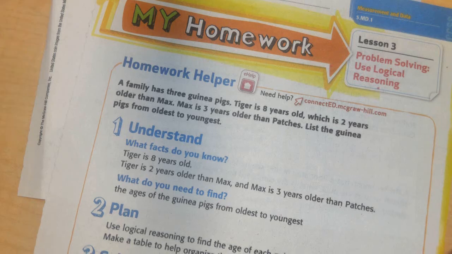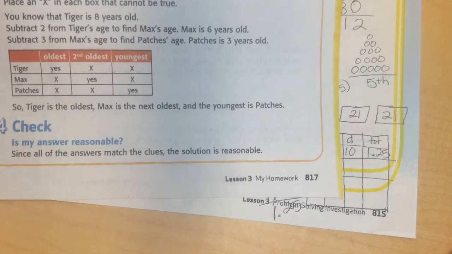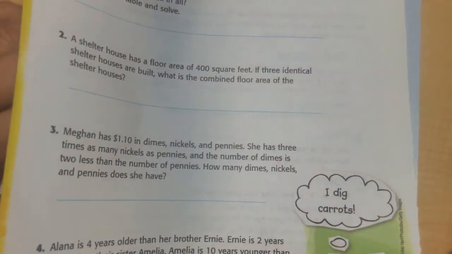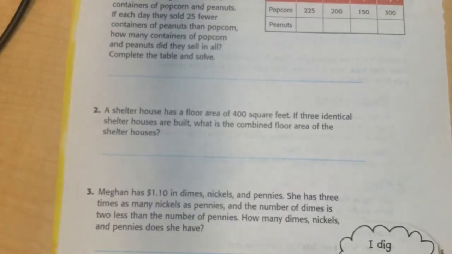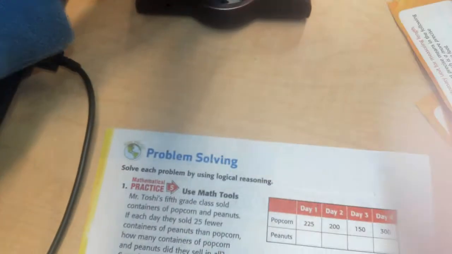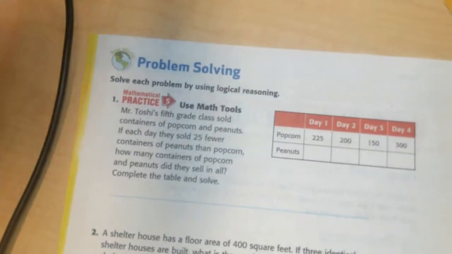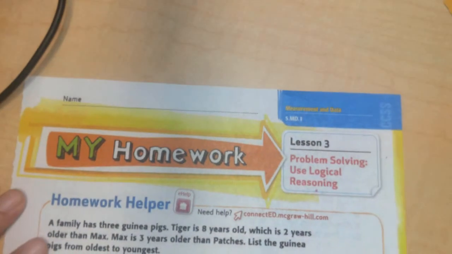Alright guys, I have homework for you today. Page 817, 818. These are a lot of word problems. So remember, if you're struggling with them, don't worry so much, but we can look at them together now and see how we're doing. Alright, so first I'm going to look at the little practice one.